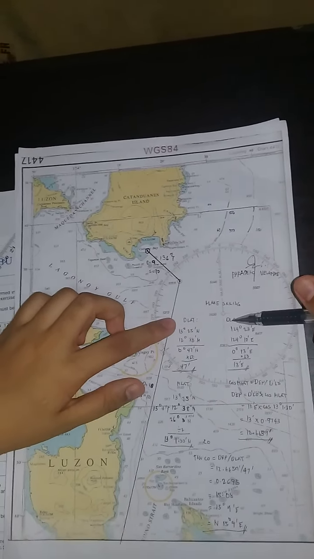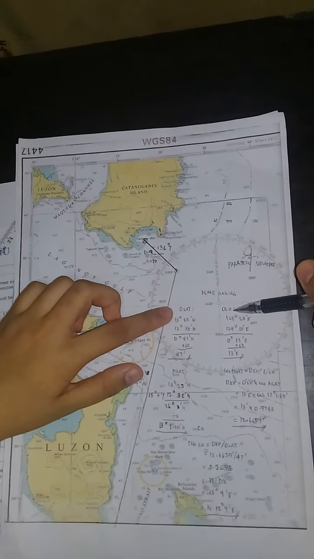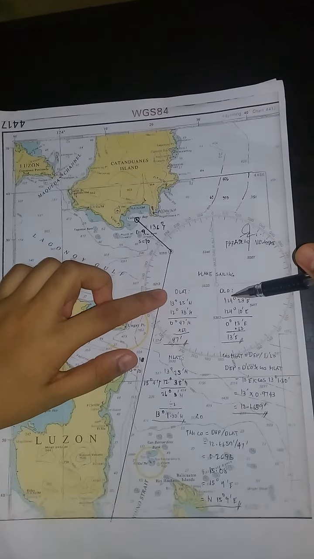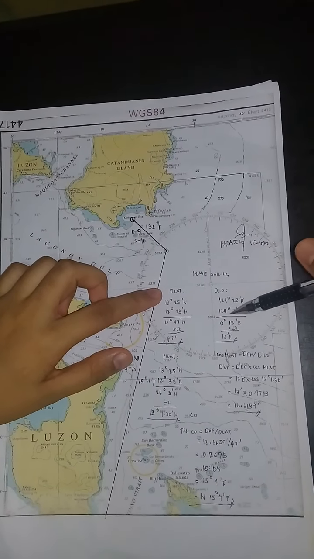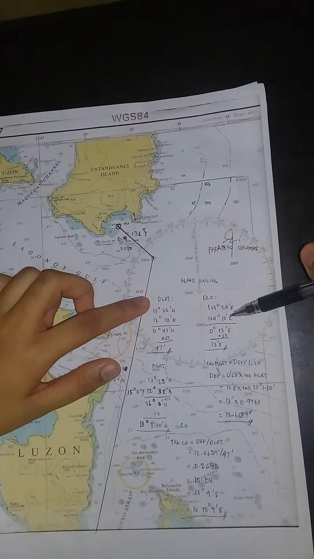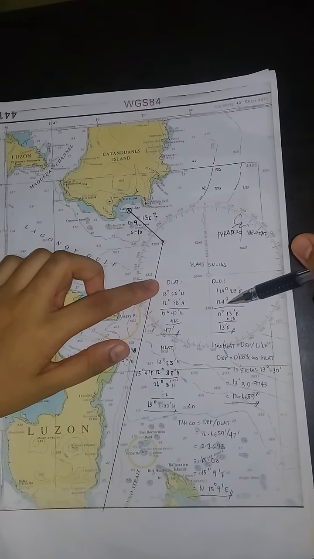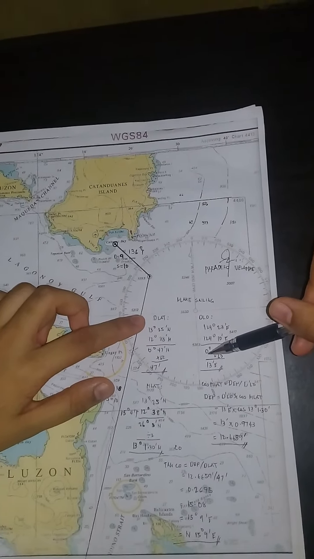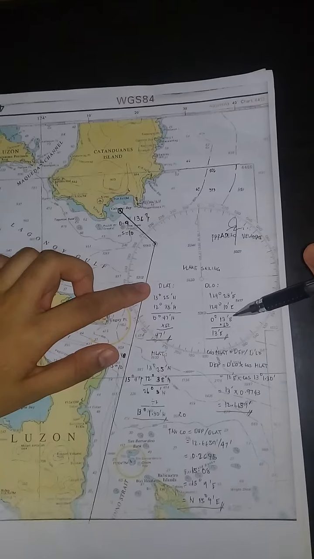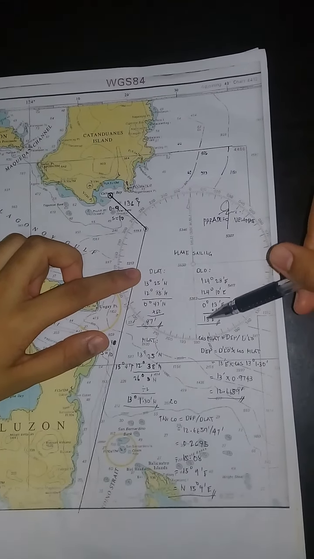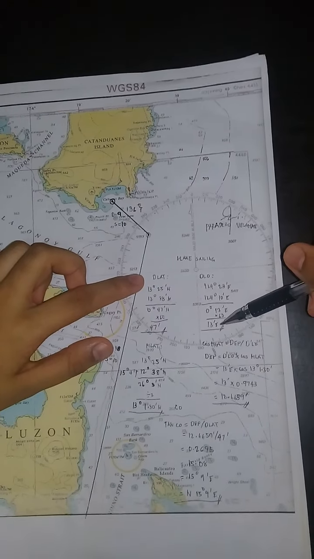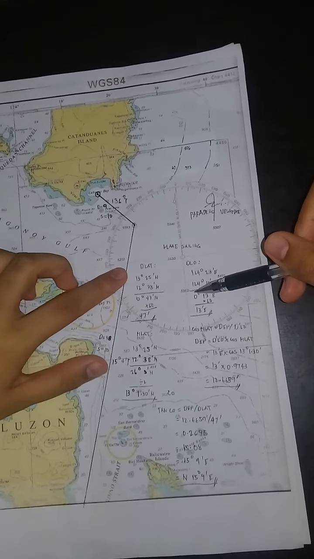Next we're going to get our difference of longitude. Our longitudes are 124 degrees 23 minutes east and 124 degrees 10 minutes east. We subtract again, and the result is 0 degrees 13 minutes east. Multiplied by 60, the result is 13 minutes east. So this is our difference of longitude.